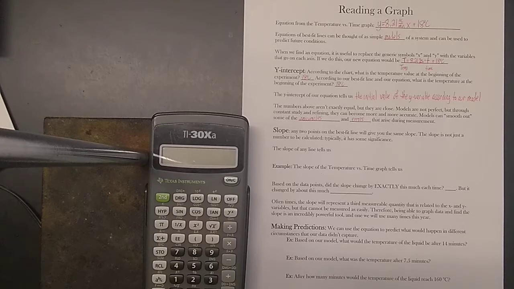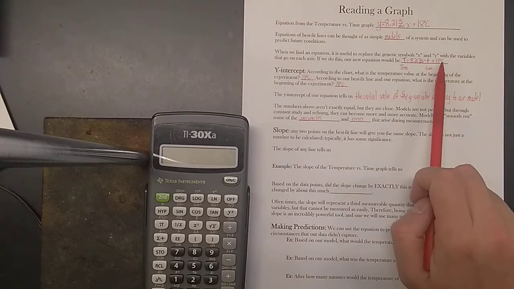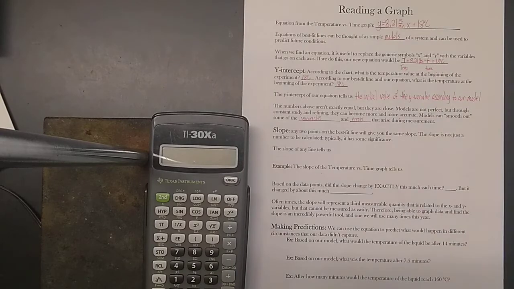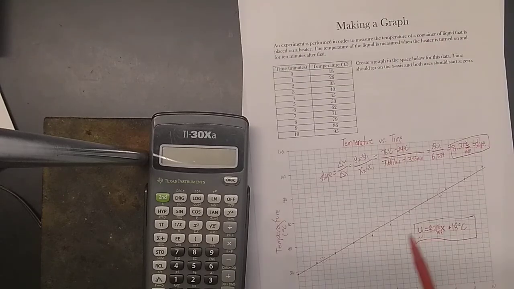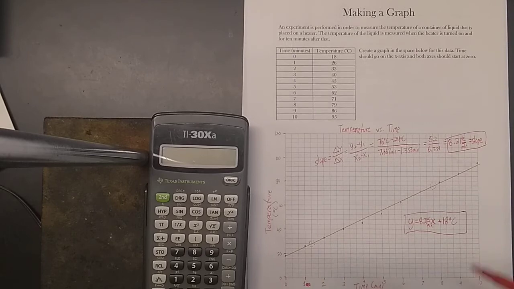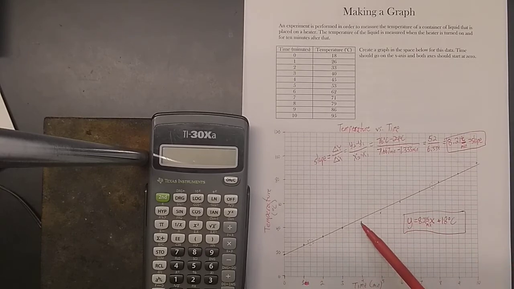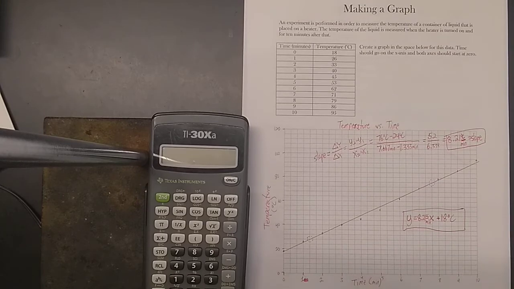Let's talk about the slope, because that's the other important part of the equation besides the variables and the y-intercept. Any 2 points on the best fit line will give you the same slope. They could be really close to each other or they could be really far away. The point is they have to come from the line of best fit. It wouldn't make any sense if I used this point and this point, which aren't on the line, to find the slope, because, well, those points aren't on my line. They won't have the same slope. I would have to draw a different line to connect those 2 points.